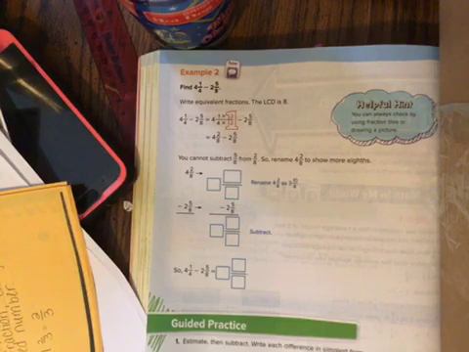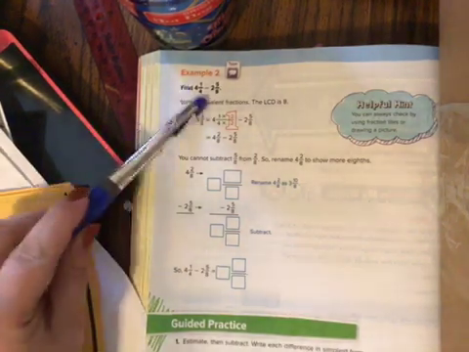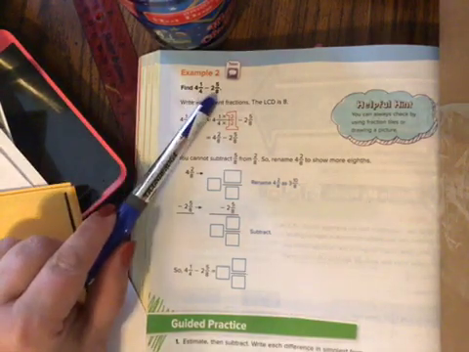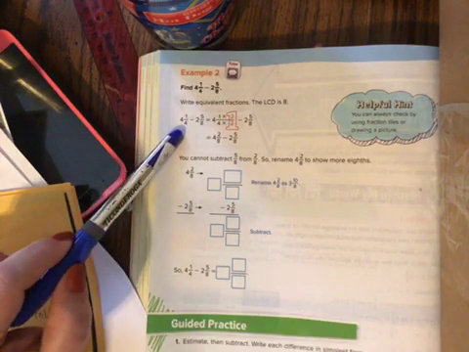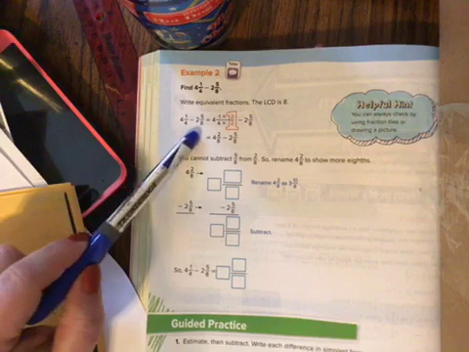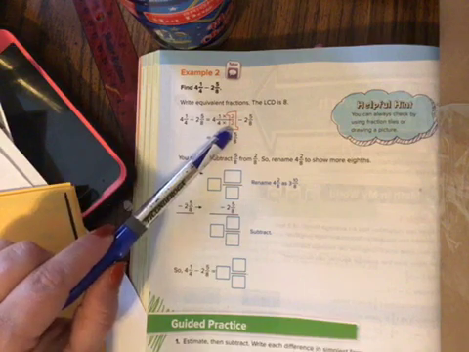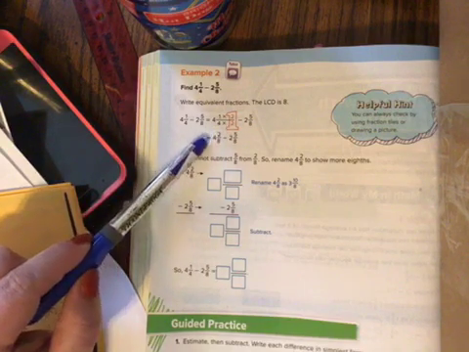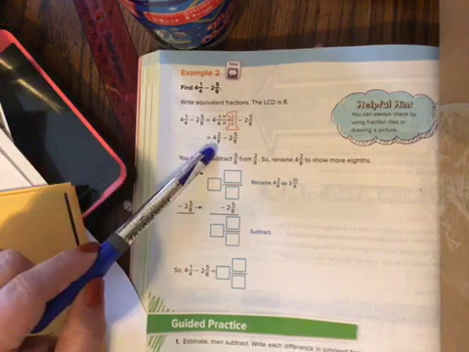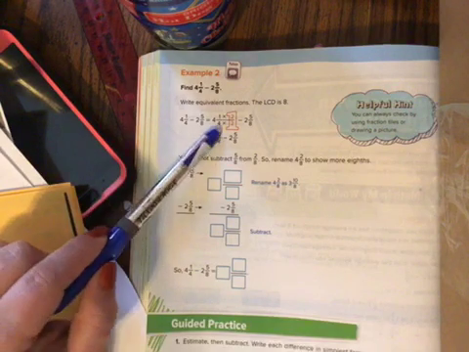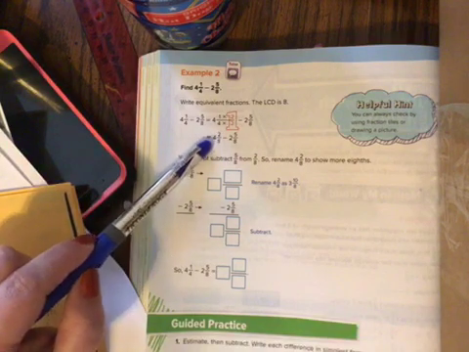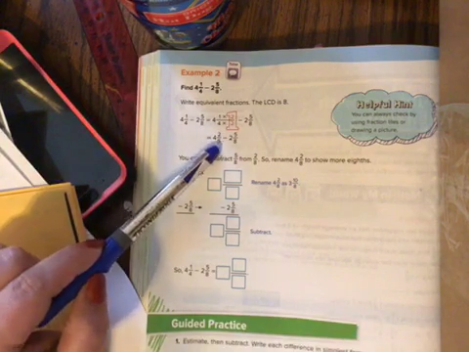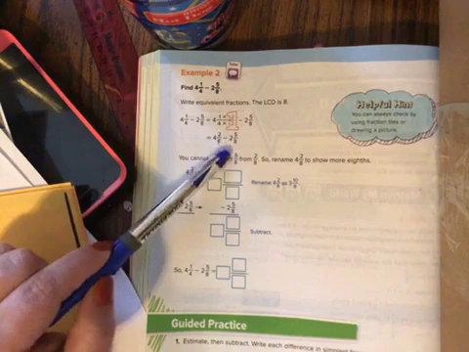All right, so 4 1/4 take away 2 5/8. The first thing they do right here is they make 1/4 have a denominator of 8. So they rewrite this 1/4 as 2/8. They multiplied the bottom by 2 and they multiplied the top by 2. So it's 4 2/8 minus 2 5/8.